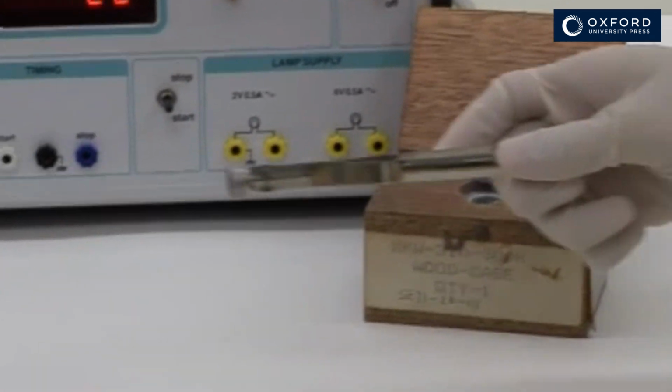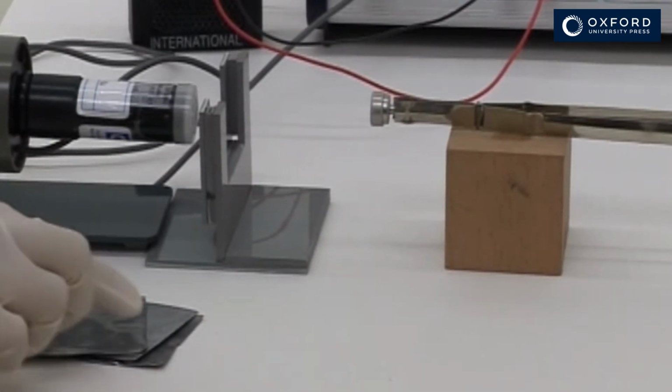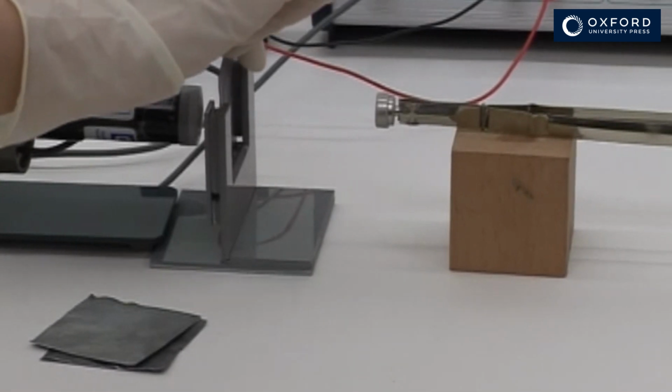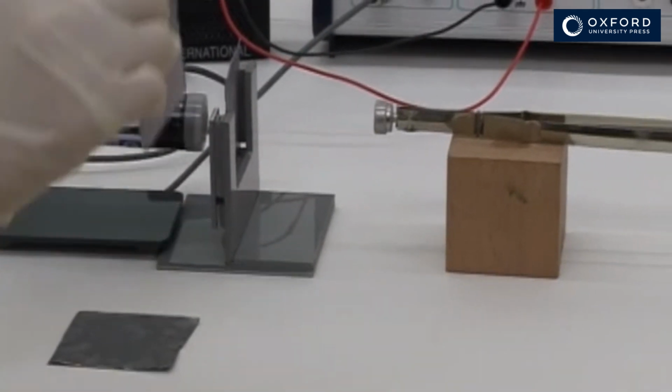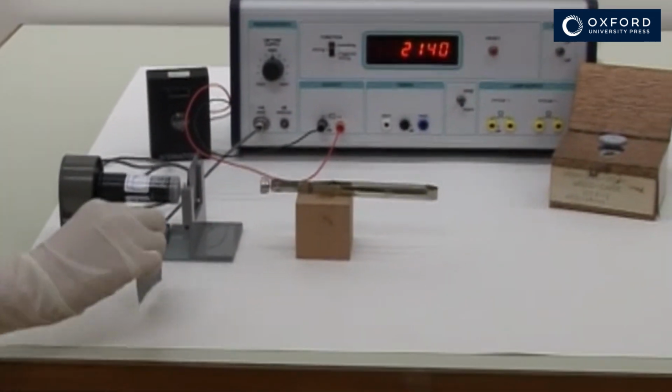Lastly, try a gamma source. Put the source 5 centimeters in front of the GM tube. Insert lead sheets between the source and the GM tube. Does the count rate drop to the background count rate?